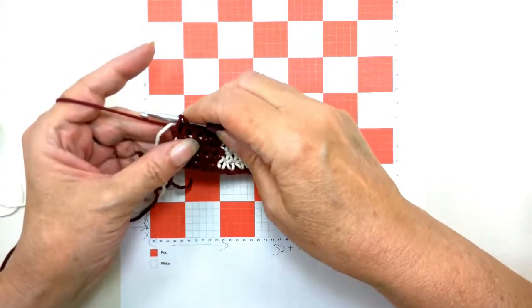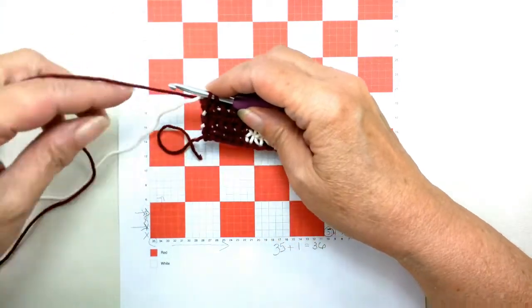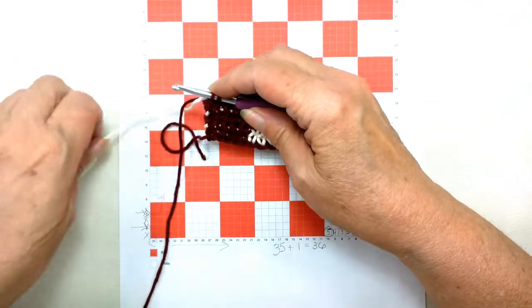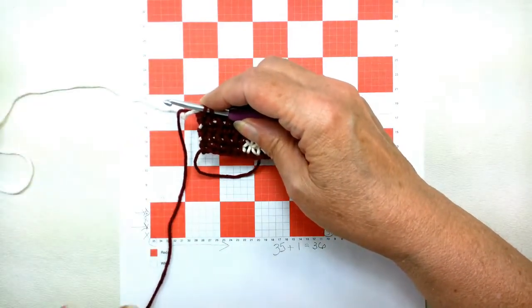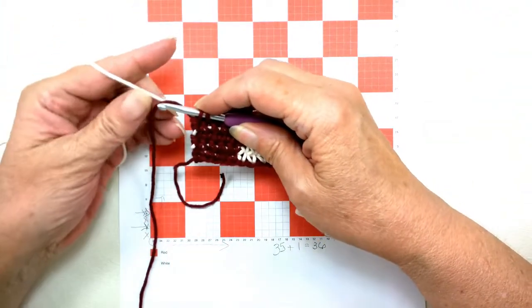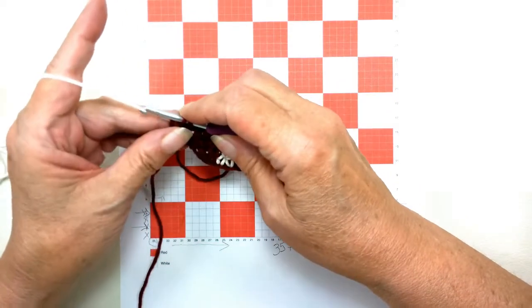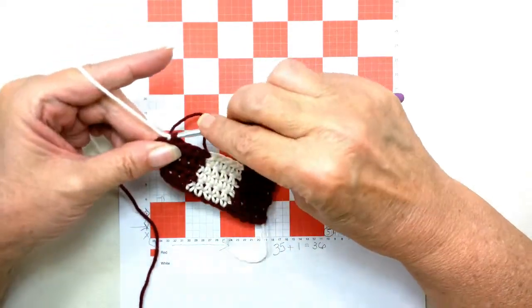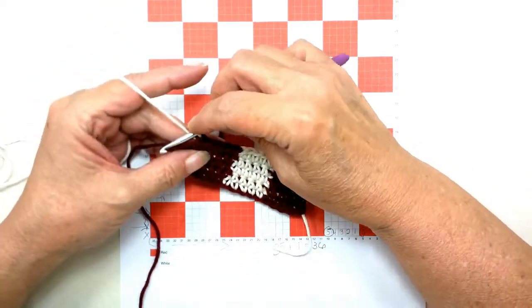So you don't finish the stitch. You drop the color, and remember, you always drop it at the same place that your skein is. You pick up the second color, and you finish it with the second color.